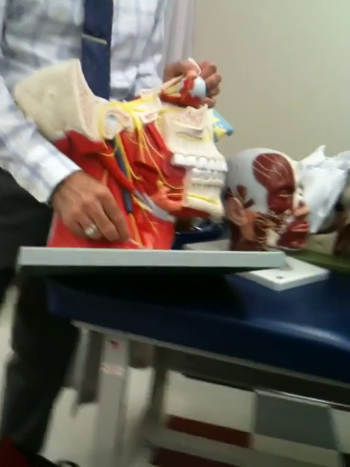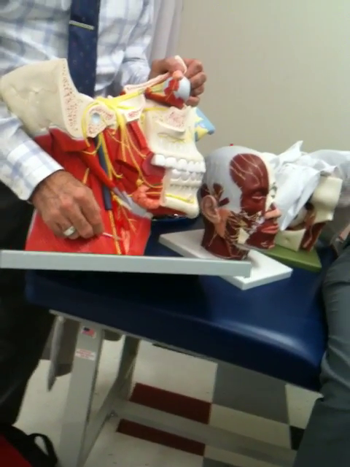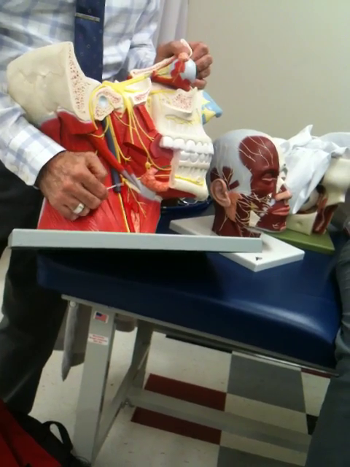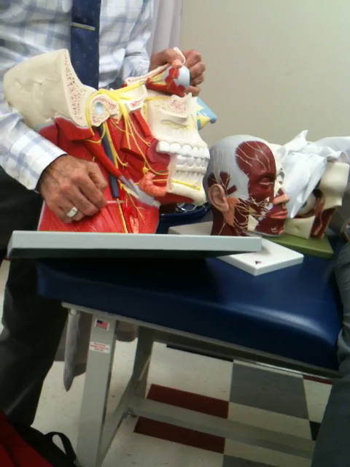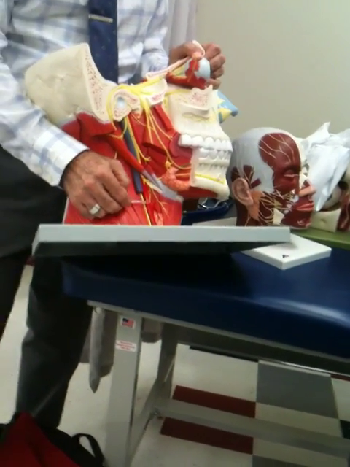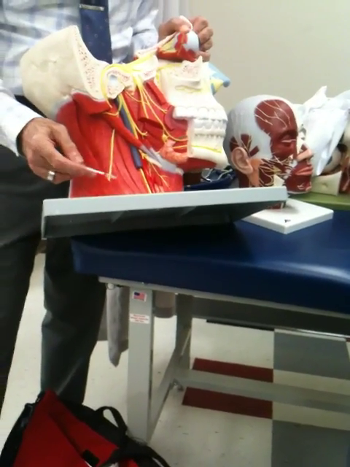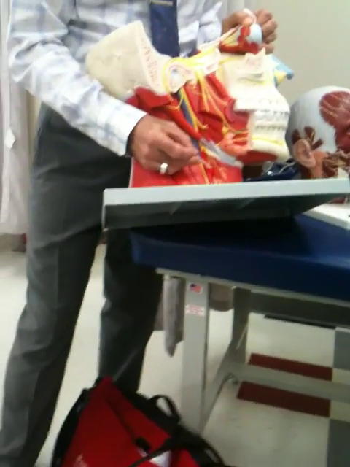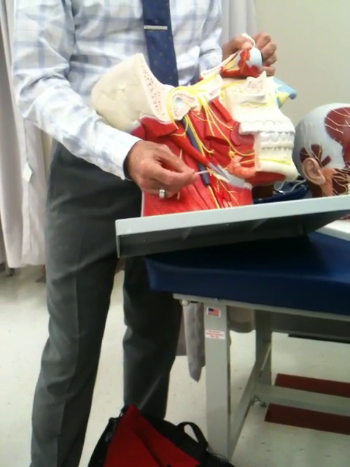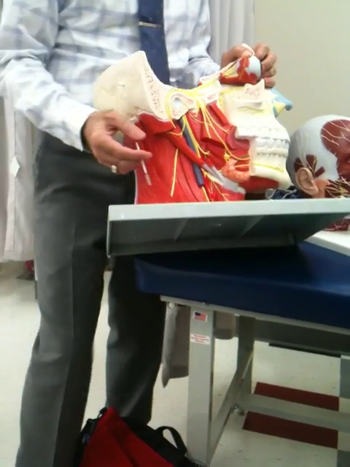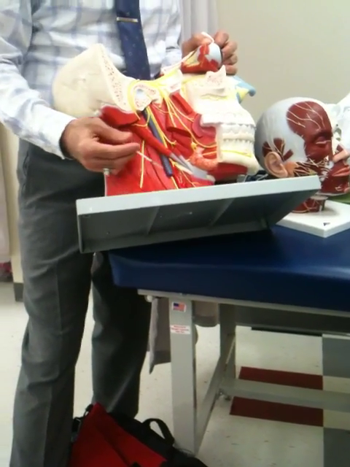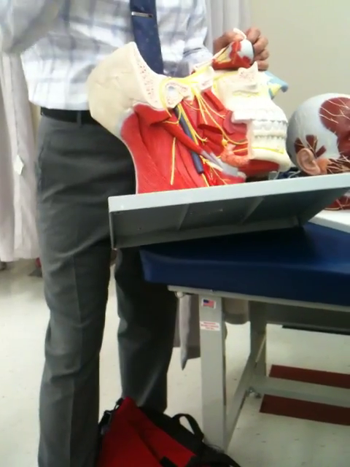What about this? That's a common carotid. This one, internal carotid. And this one, external carotid. And what is this bulge in here? Carotid sinus. Function: baroreceptor, measuring blood pressure. And what's the counterpart that we can't really see here? The carotid body, chemoreceptor. Chemoreceptor for what? Oxygen and CO2.